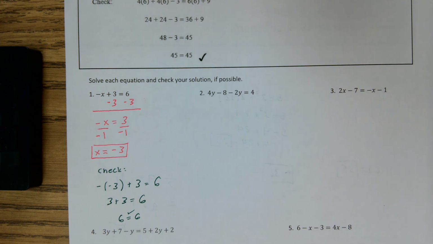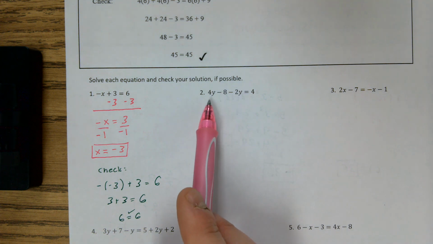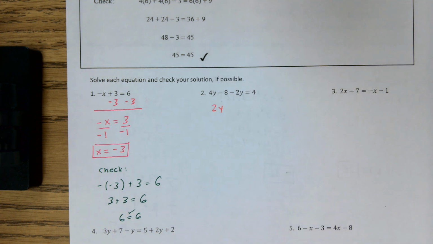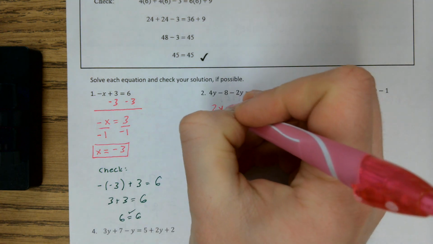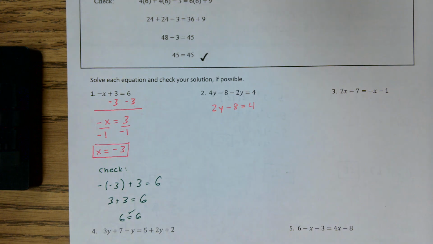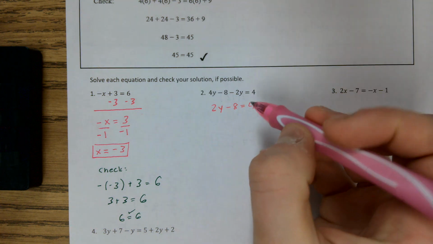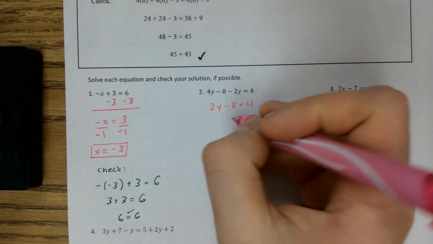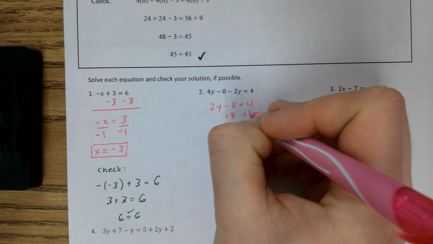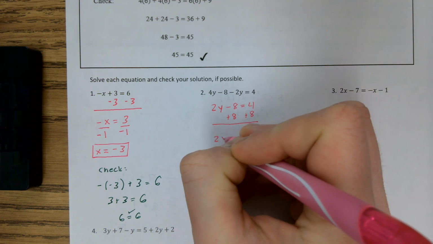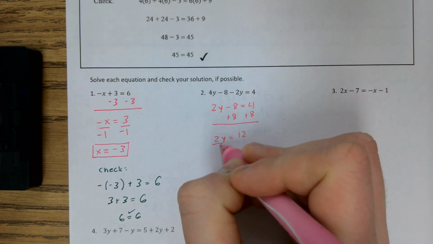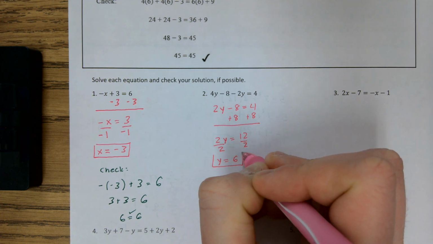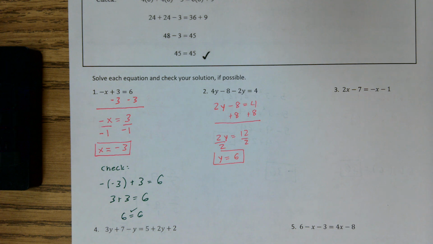All right, our next one. We have to combine like terms here. In this case, 4y minus 2y, so we're going to combine, and we have 2y minus 8 is equal to a positive 4. Next, we have to make sure that we get all of our numbers on one side and our variable on the other. To undo a negative 8, I add 8 to both sides, and I have 2y is equal to 12. Therefore I divide by 2 on both sides, and y is going to equal a positive 6.